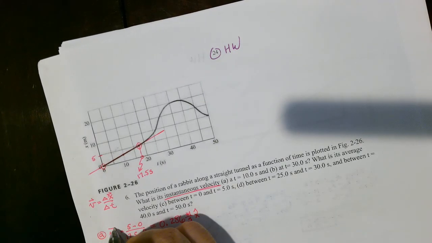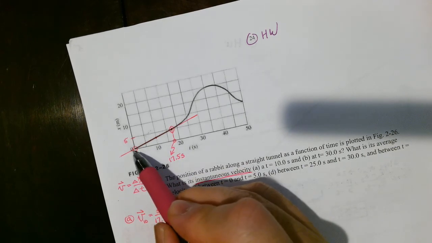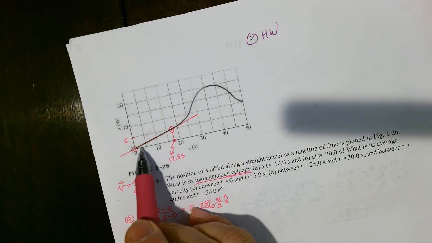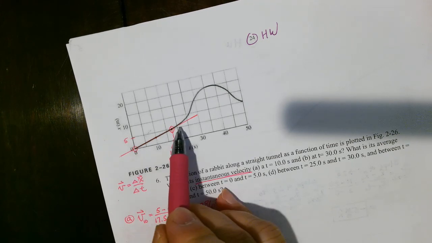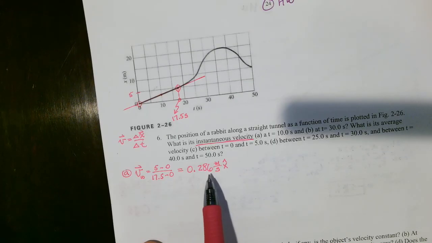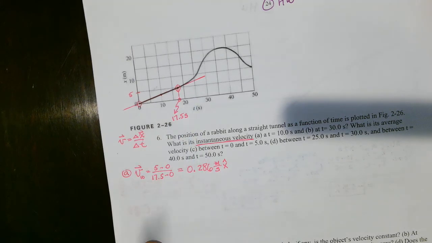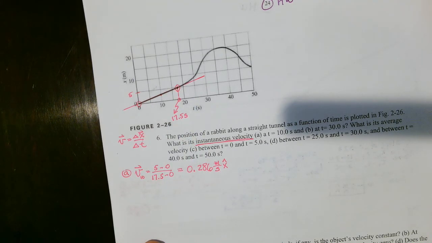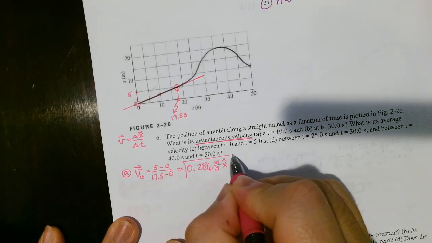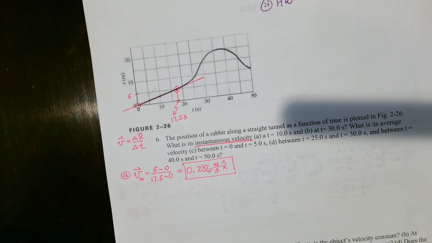Okay? So this velocity is constant from here all the way to 20 seconds. So no matter what time I look at, as long as it's between 0 and 20 seconds, it's always going to be traveling at this velocity. So my instantaneous velocity at any time from 0 to 20 will be 0.286 meters per second in the positive x direction. So voila, that's part A.